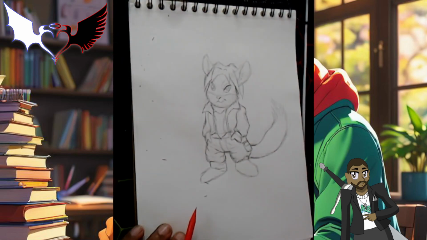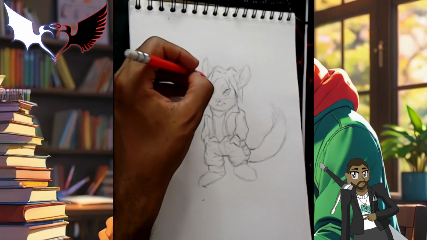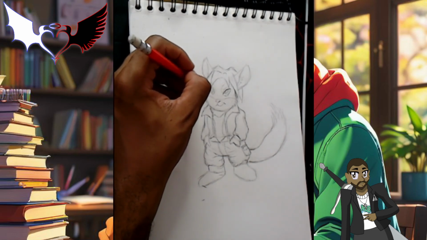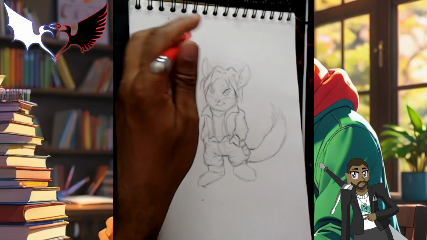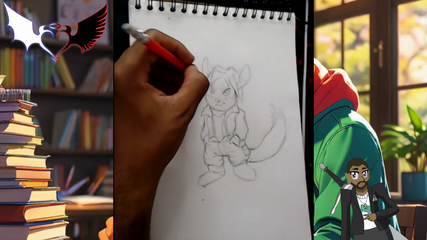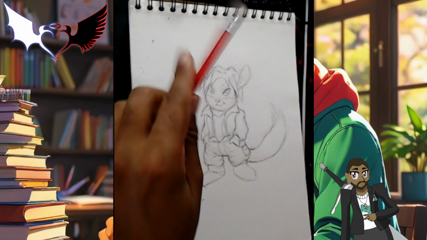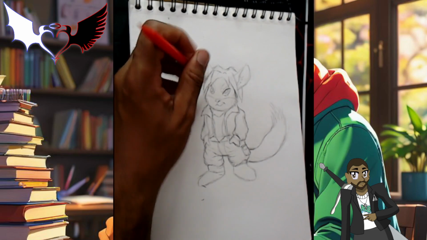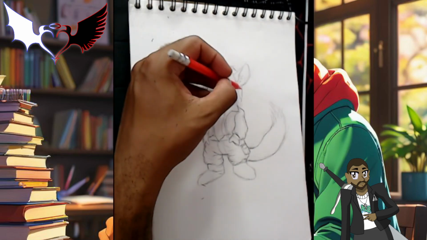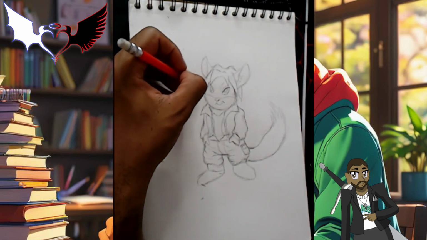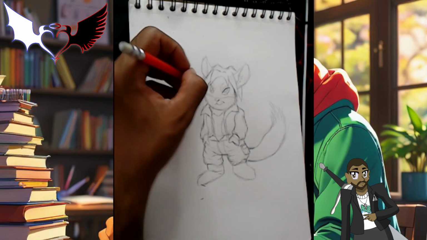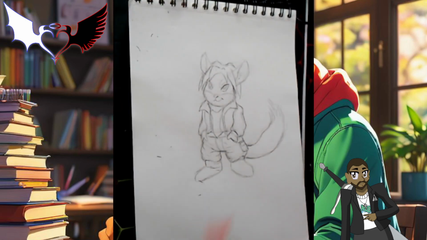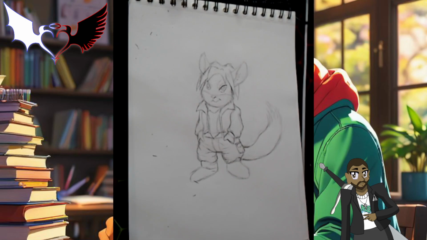So we still gotta do the shoes. I'm wondering if I should make that go out like that. That's fine. Kind of. I mean, his hair goes down, but I don't know, man. Maybe like that. That looks good. Okay.